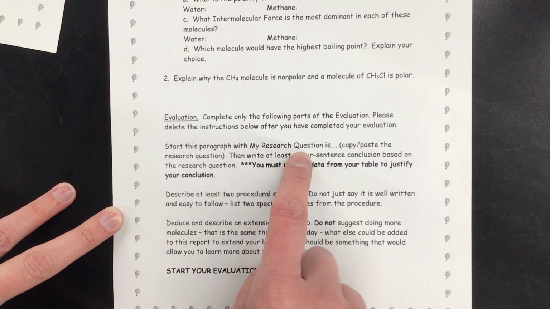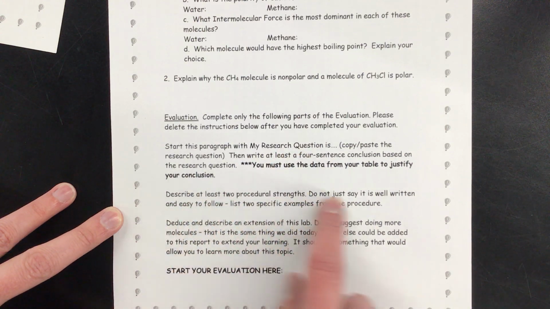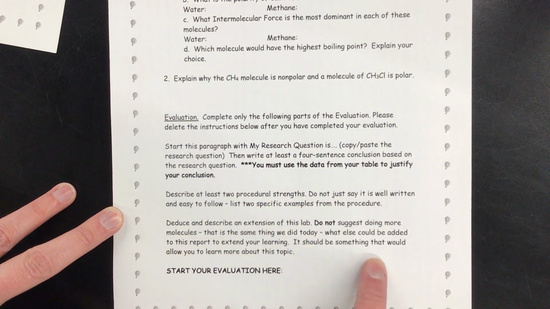So this tells you how to do this paragraph. This tells you how to do this paragraph. This tells you how to do this paragraph.